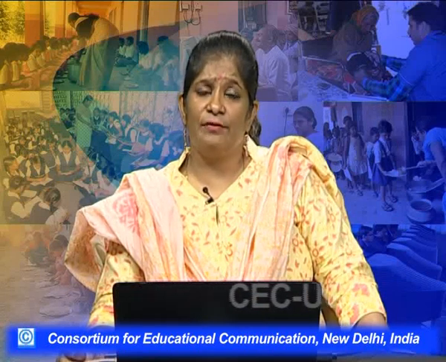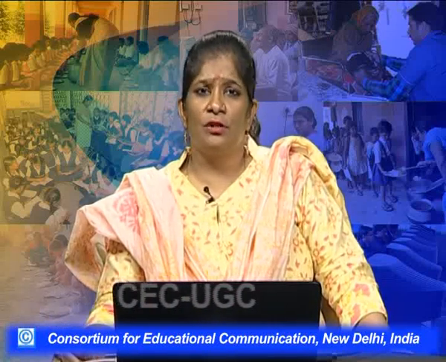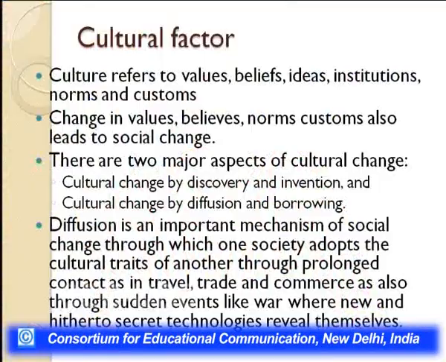Then the second factor for social change is obviously cultural factors. Cultural, as I have already said in the first half of the lecture, implies values, beliefs, ideas, institutions, norms, customs. So it could include everything: the way you talk, the way you dress, your norms, your behavioral pattern, institutions. So there are two kinds of change in the direction in which cultural change takes place. One is change by discovery, that is new things are being discovered, new ideas are coming up, a new way of living is coming up. So we have change through discovery and invention, and the second is change by diffusion and borrowing.